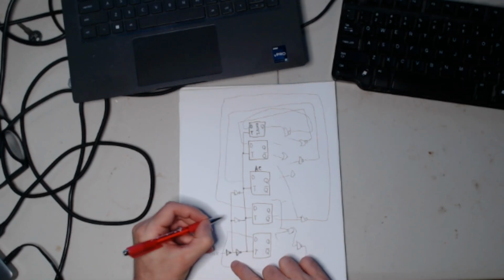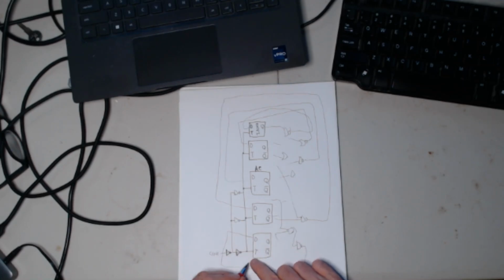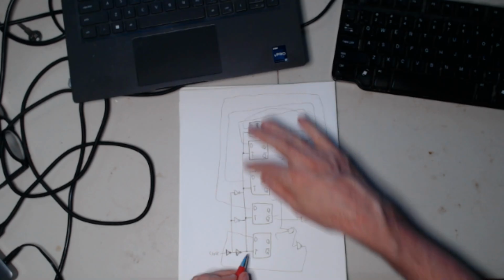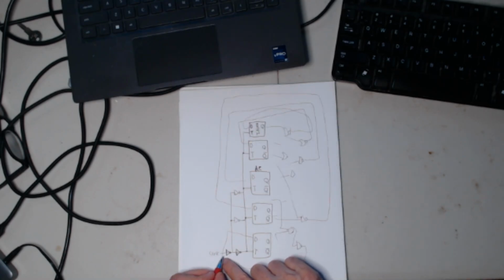But it's all driven by exactly the same number of inverters, okay? So the clock signal coming in always goes through exactly two inverters before it goes to the D flip-flop, so that the timing is the same, right? And that way all these end up being clocked at the same time.